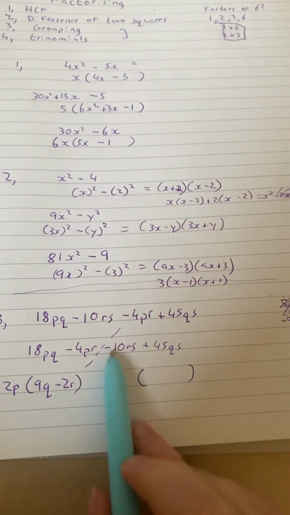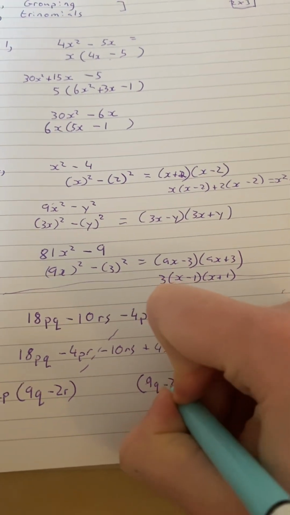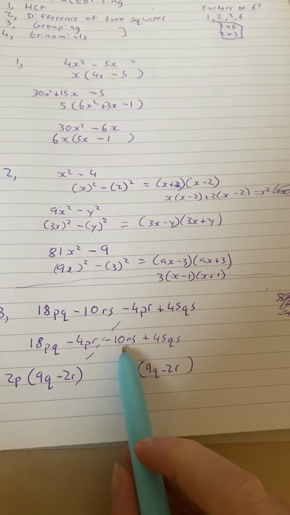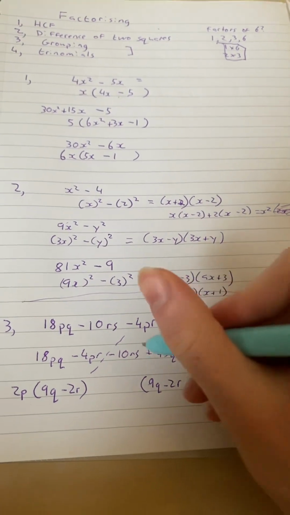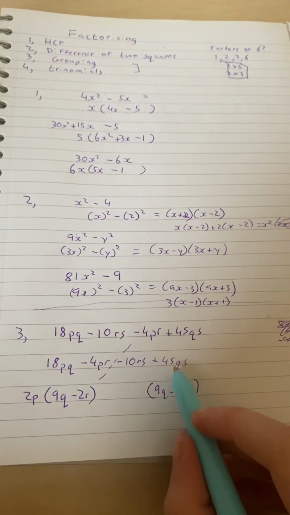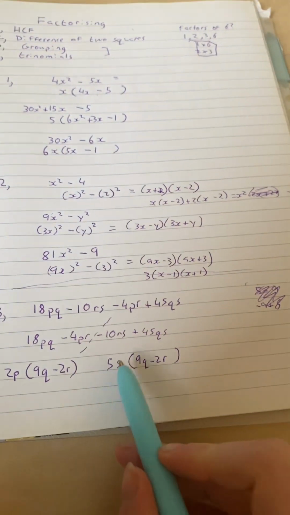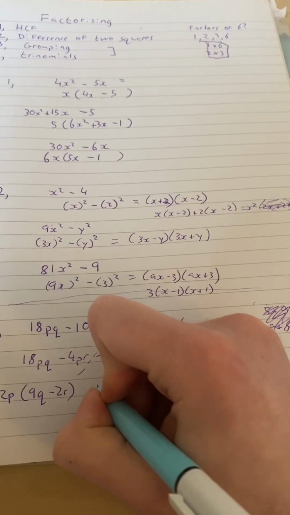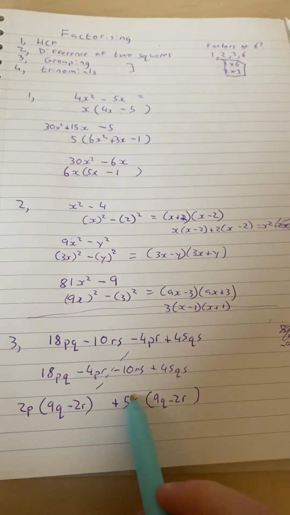When we do grouping, we're going to do highest common factor in the second part, but we already actually know what's going to go into the bracket, and that's going to be 9q minus 2r, because we want it to be in common for grouping to work. So we have this inside the bracket, and we basically need to see what we have to multiply by 9q minus 2r to give us minus 10rs plus 45qs. Well, what do I have to multiply 9q by to get 45qs? 9 by 5 gives me 45, and obviously we have an s as well. And if we multiply 5s by minus 2r, it gives me minus 10rs. So we have to multiply 5s by 9q minus 2r to get this half of our grouping.